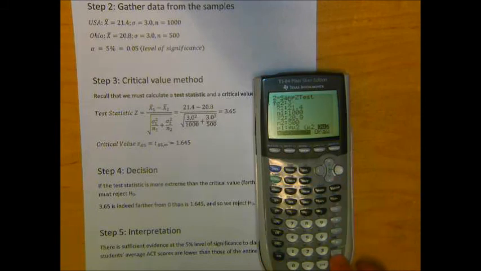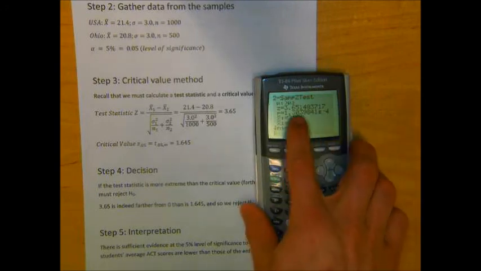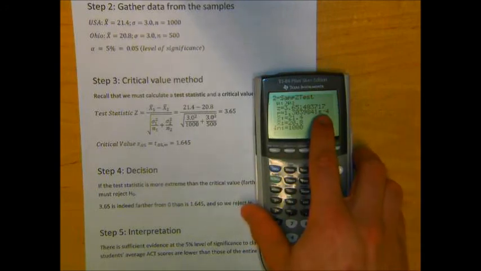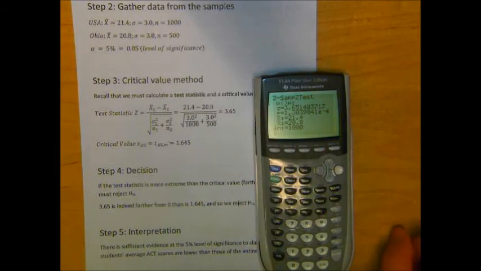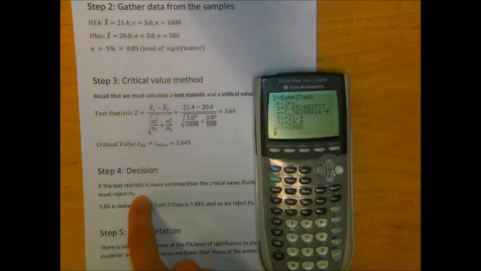Now we go to calculate, and you should recognize that test statistic of 3.65. In this case, we have a p-value in scientific notation. This tells us to move the decimal point 4 units to the left, thus creating a very small p-value of 0.00013. Again, a p-value that small would reject the null hypothesis, and we would come to the same conclusion that we did down here in step 4 when we did it before.